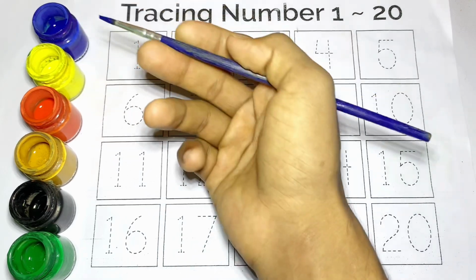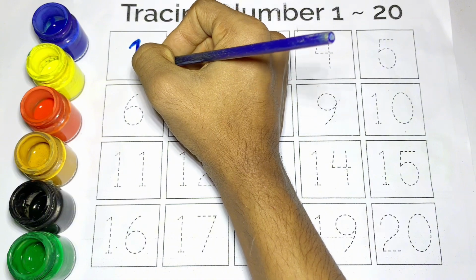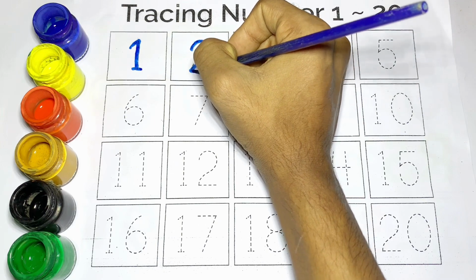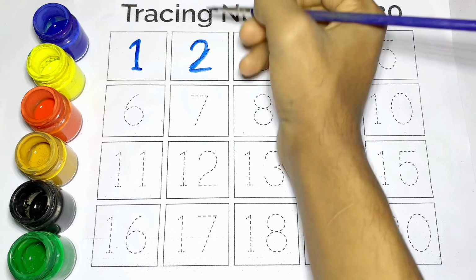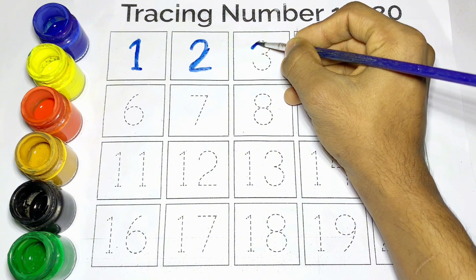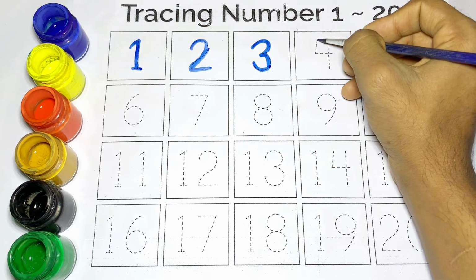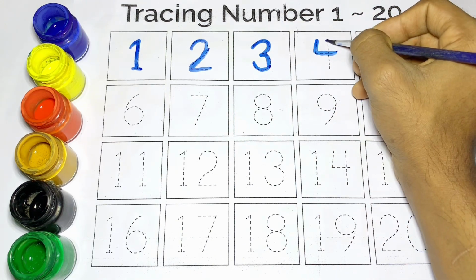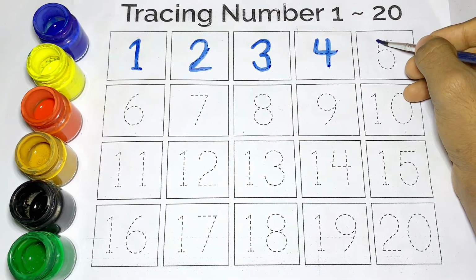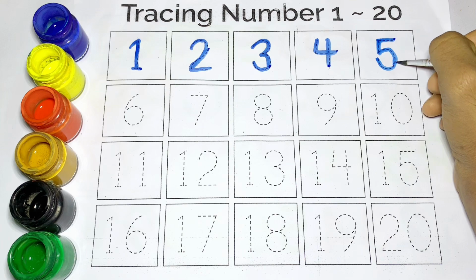Kids first draw 1 and use blue color. O N E, 1. T W O, 2. Kids again use blue color and draw 3. T H R E E, 3. F O U R, 4. Kids again use blue color and draw 5. F I V E, 5.